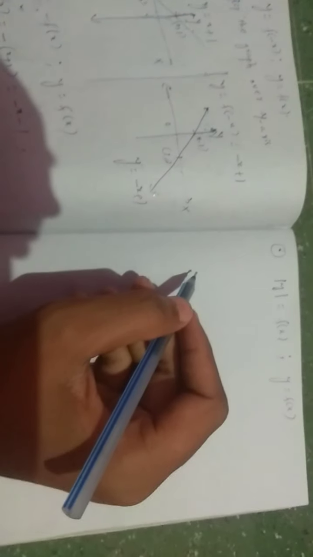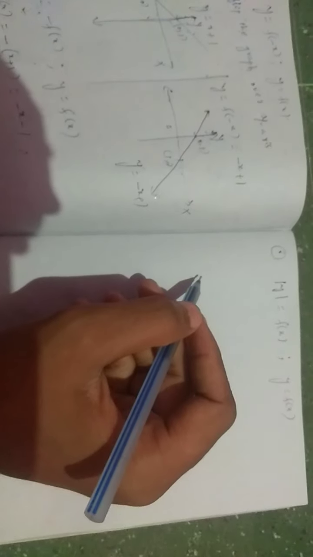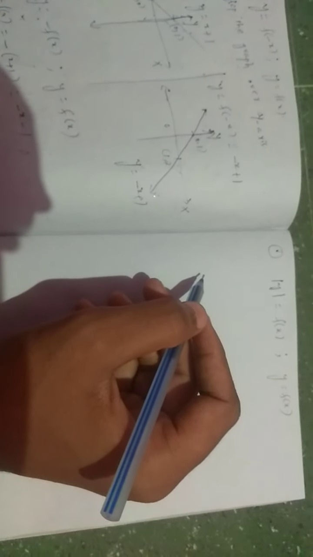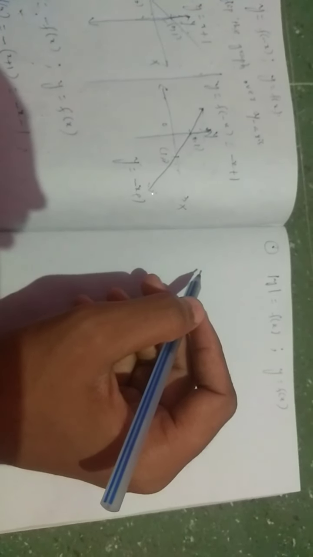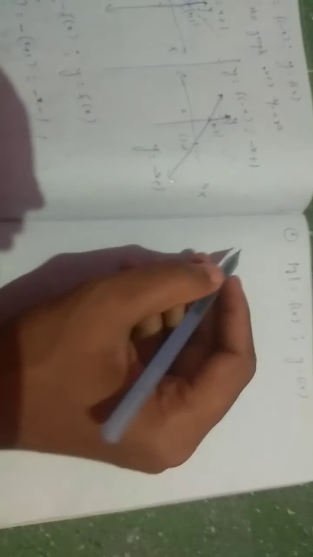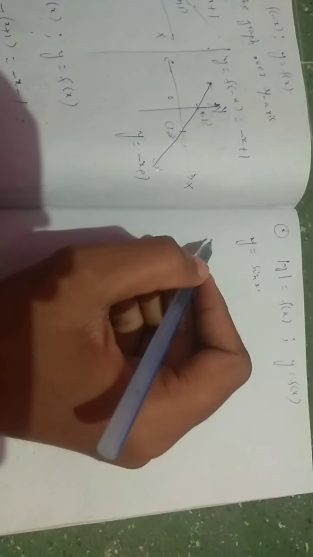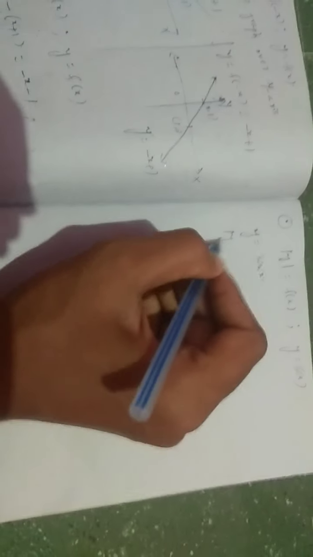So how to draw the graph of modulus of y equal to f of x when we know the graph of y equal to f of x. It is flipping the part which is above x-axis and neglecting the part which is below y-axis, that is below x-axis, sorry. Now let us see an example. We know the graph of y equal to sin x and we want to draw the graph of modulus of y equal to sin x, right?